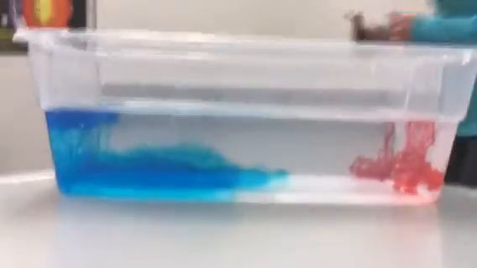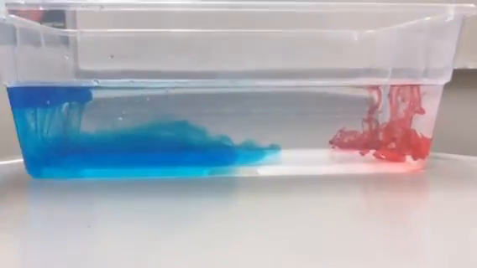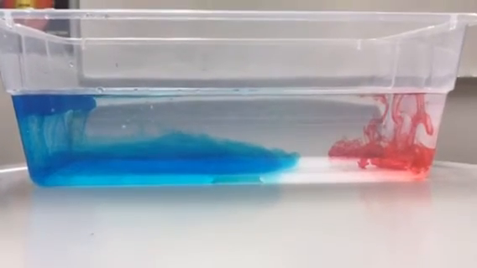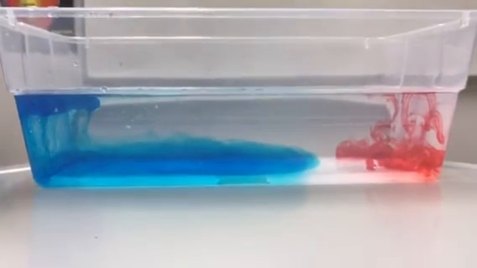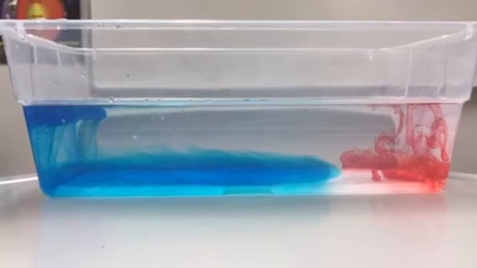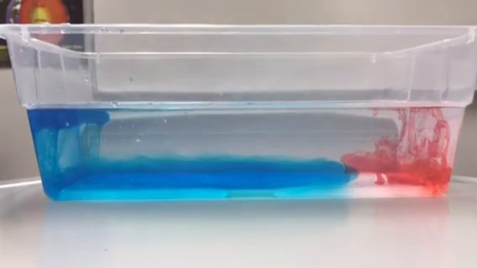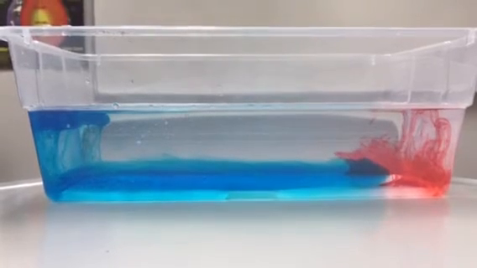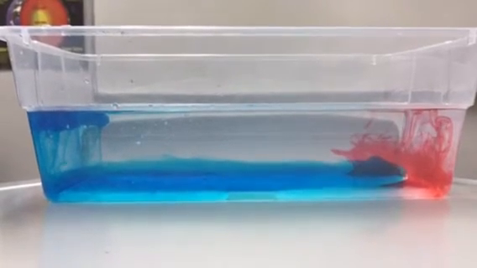So if you start looking from the side of what's going on there, this is your observations. This is what you need to be paying attention to. So we're just going to watch it for a few minutes, and you can see the blue food coloring is sinking. It's traveling along the bottom of the container. That looks really good.